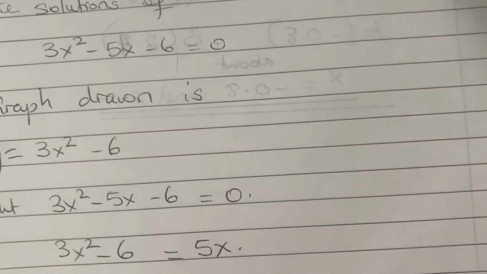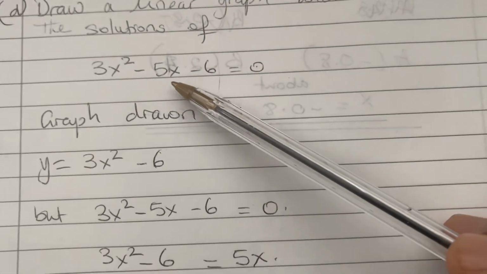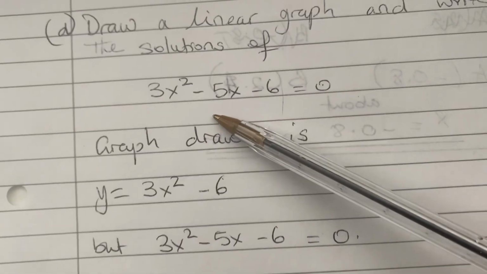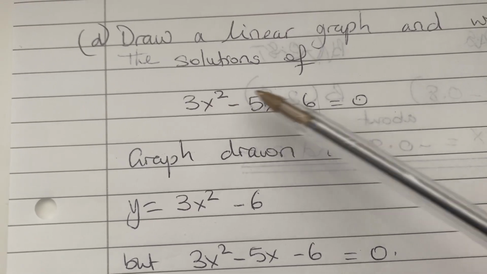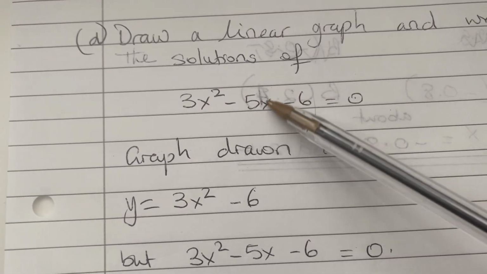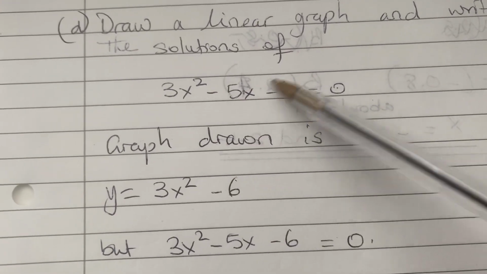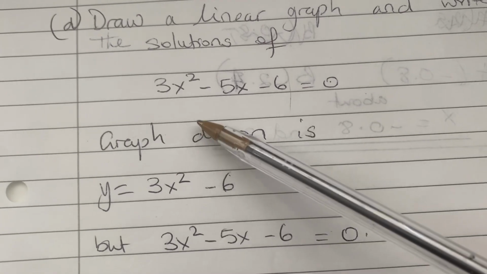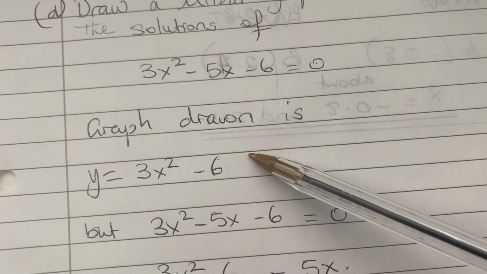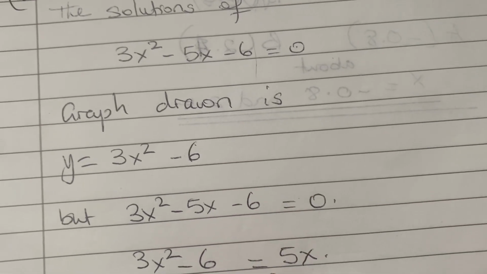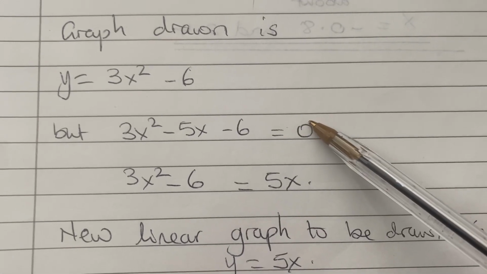Draw a linear graph and write down the solution. Look at it. We've just drawn 3x squared minus 6. This is what is missing. If I take 5x to the other side of the equation, I'll have 3x squared minus 5x minus 6 equals 0.